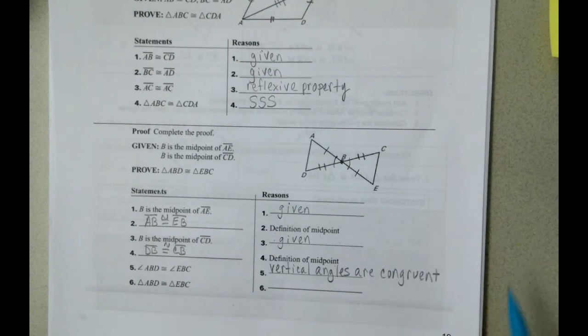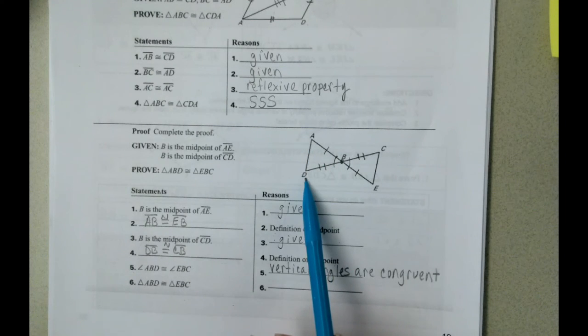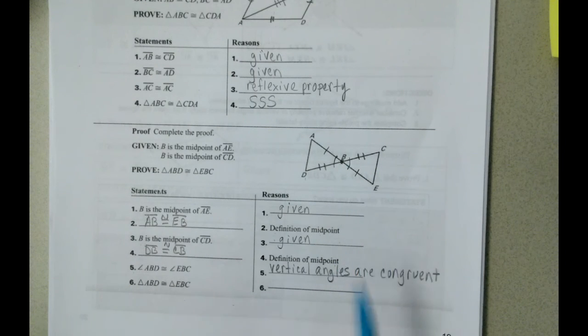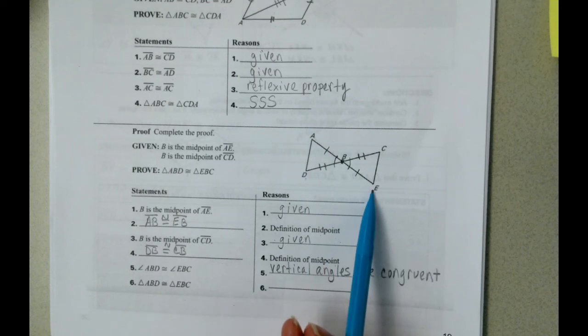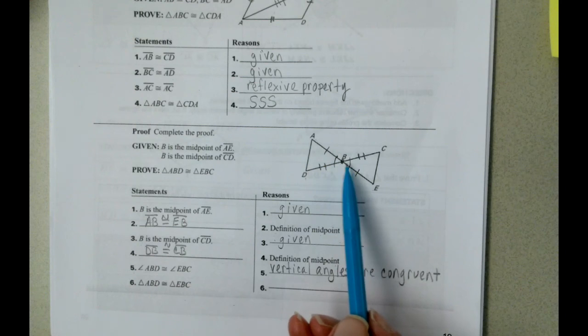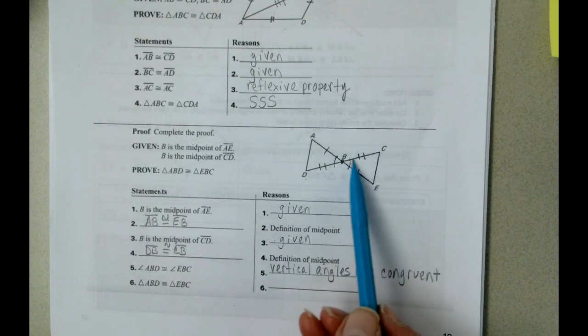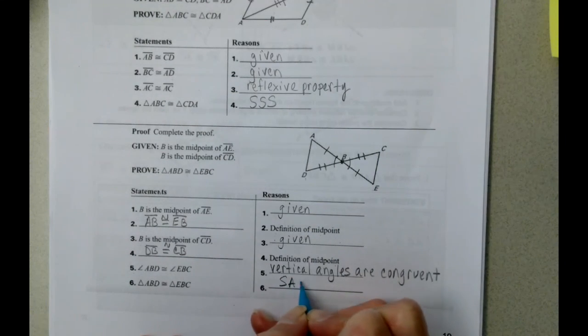So now when we look back up here, we have triangle ABD is congruent to triangle EBC. The reason being, we have a side that's congruent in each of the triangles. We have an angle that's congruent in each of the triangles. And then we have another side that's congruent. So we can say side, angle, side.